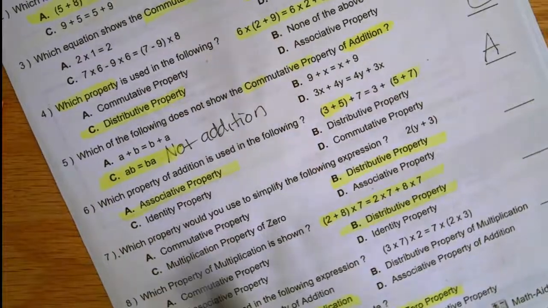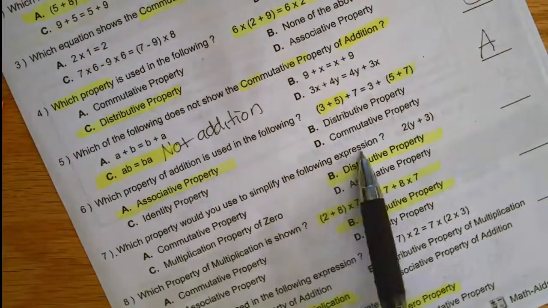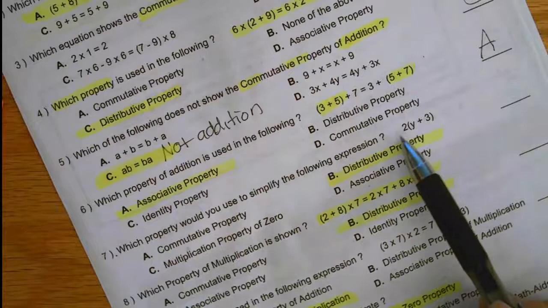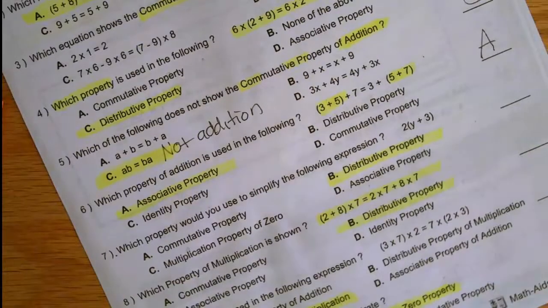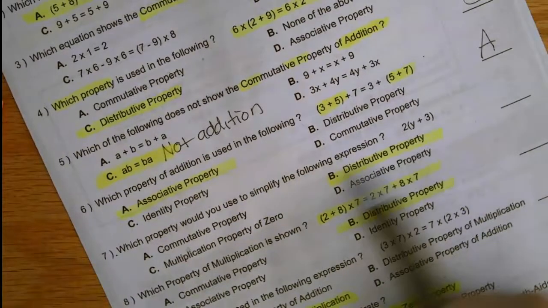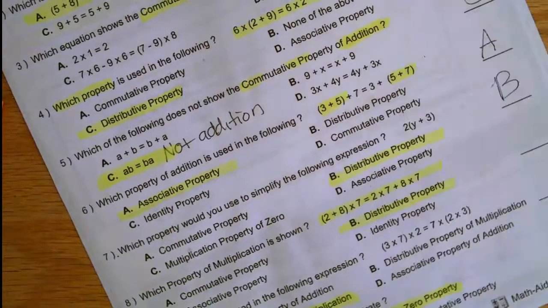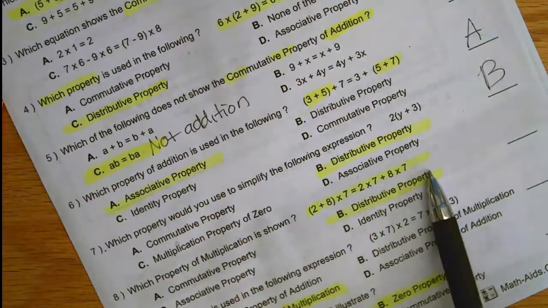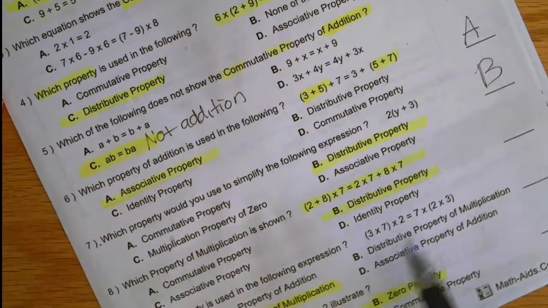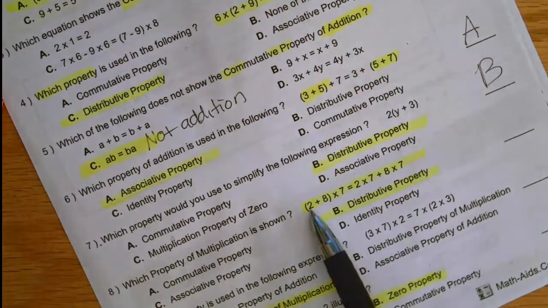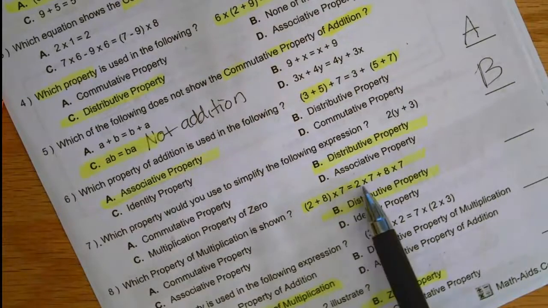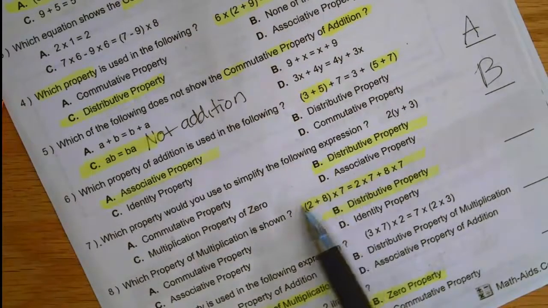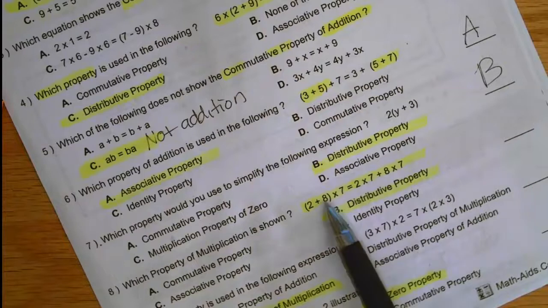Number 7, which property could you use to simplify the following expression? I know that this is 2 times a number that's been distributed, so I know this is going to be the distributive property. Number 8, which property of multiplication is shown? Once again, we're getting lots of practice with distributive property. 2 plus 8 times 7 has been distributed as the 2 times the 7 plus the 8 times the 7.